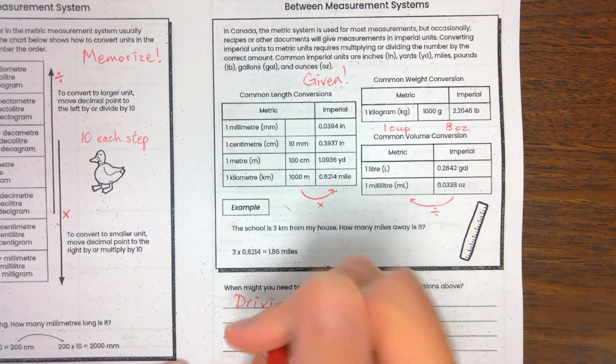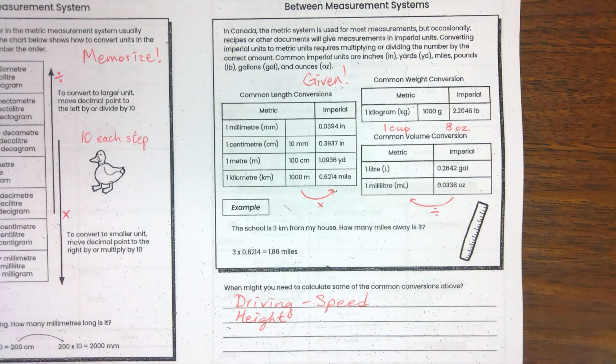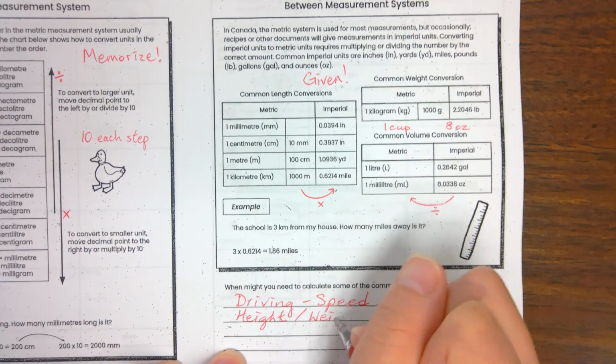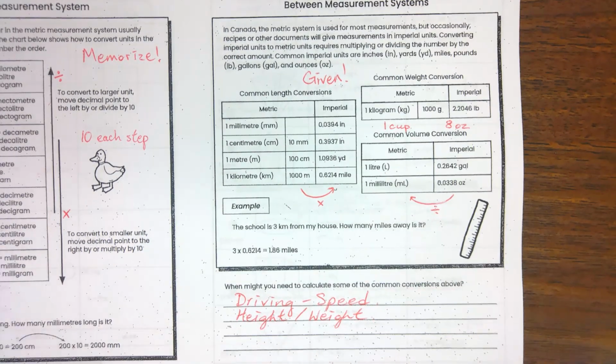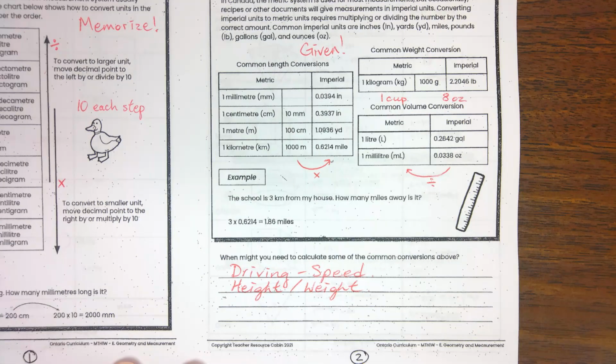Height, yeah. Some countries use height and also weight. Somebody might say they are 20 kilograms, and somebody might say they are 50 pounds.